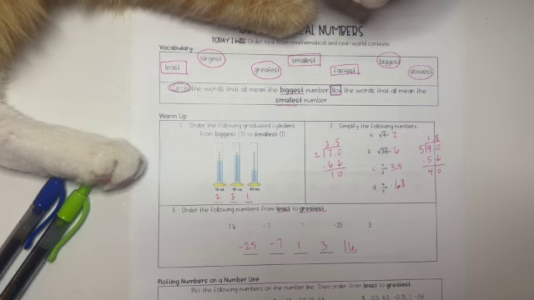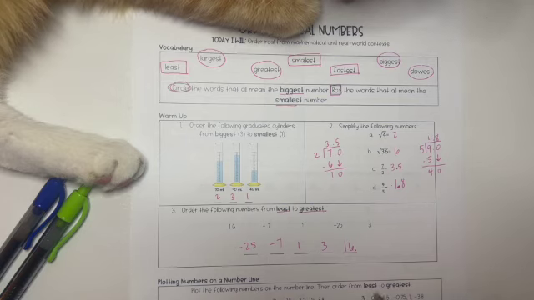The next thing we're going to do with students is have them plot the following numbers on the number line. Then we're going to order them from least to greatest. So my smallest numbers are going to be my most negative numbers. So all the numbers to the left are going to be the most negative. I might do this first one for them.